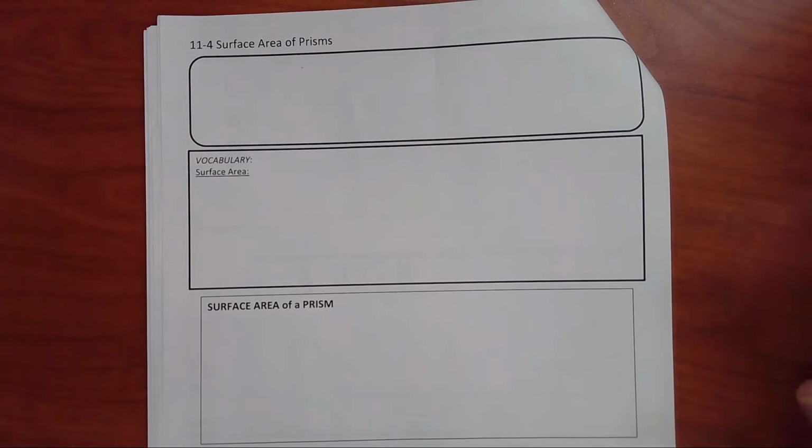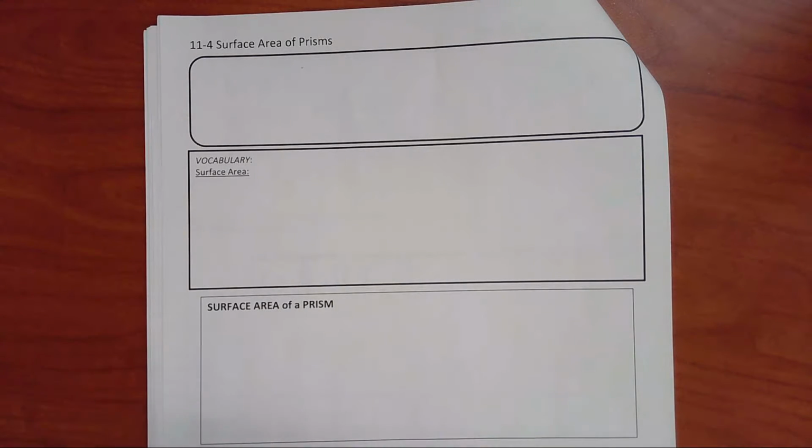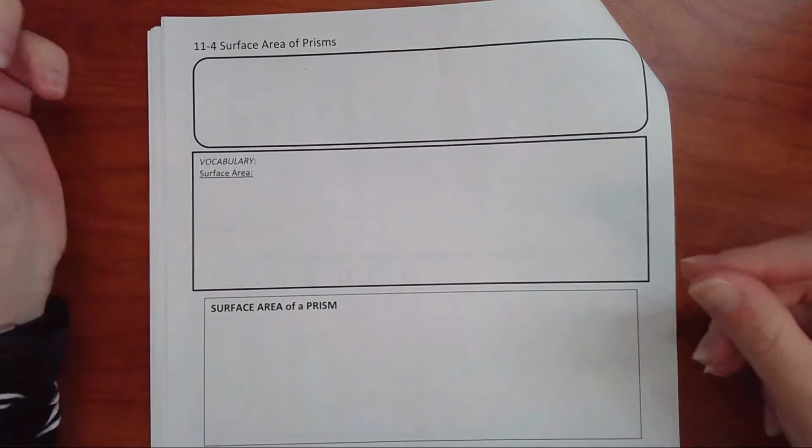All right, so the rest of this unit is about surface area. You took a quiz yesterday over volume. The rest is going to be over surface area of those same figures.